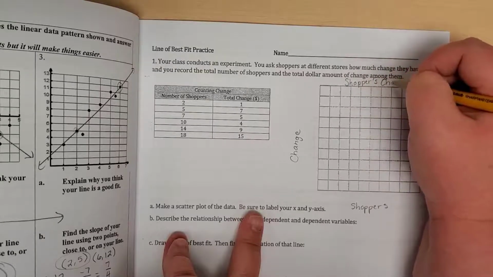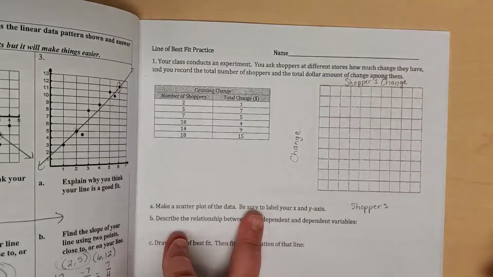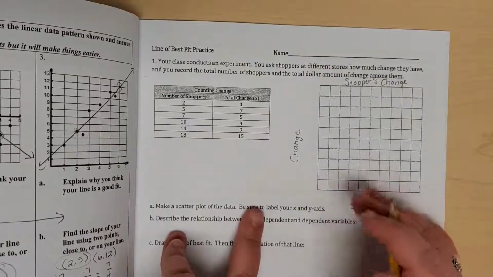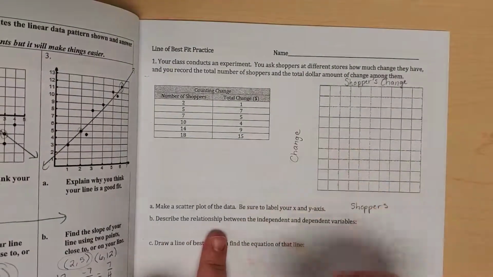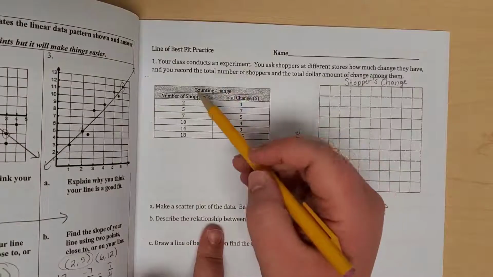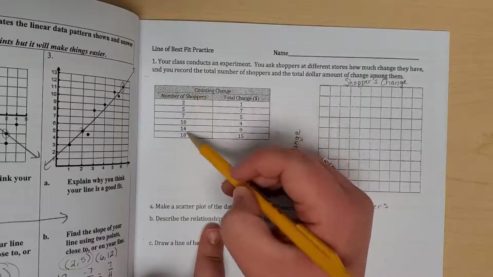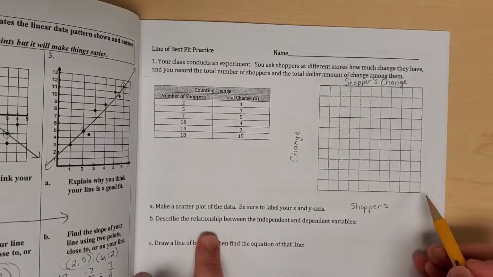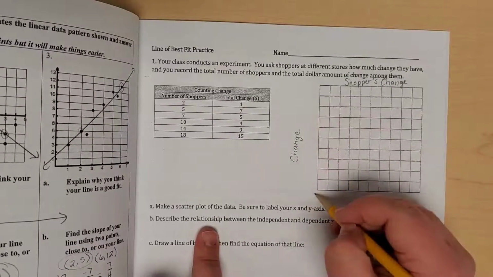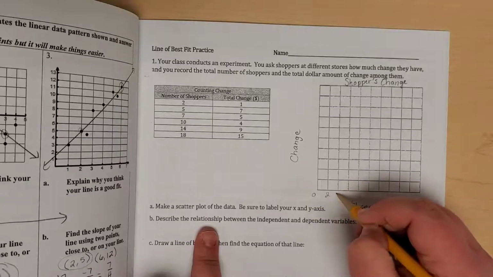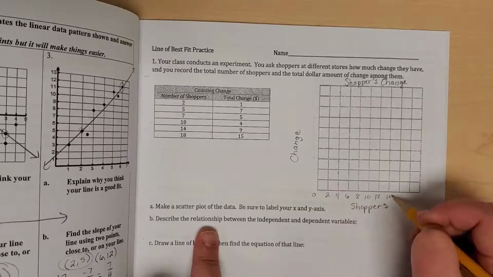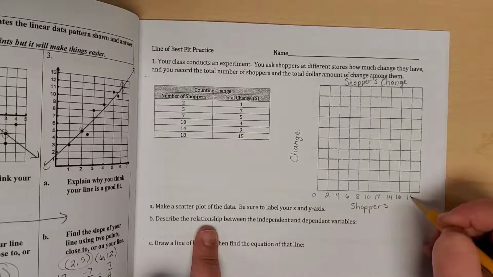All right, so the hardest part about doing these, and I know you guys struggle a little bit with it, is labeling the axes, the numbers. So that's what I'm going to do for you. And then the rest is going to be your responsibility here. If you look at the number of shoppers, we have to go up to 18. There are not 18 lines here, so we cannot count by one. There are actually only 10 lines for each. So I'm going to count by twos. So this is 2, 4, 6, 8, 10, 12, 14, 16, 18, and 20.